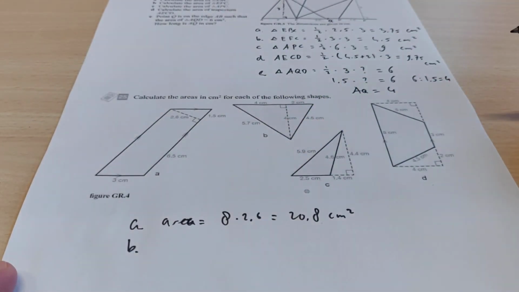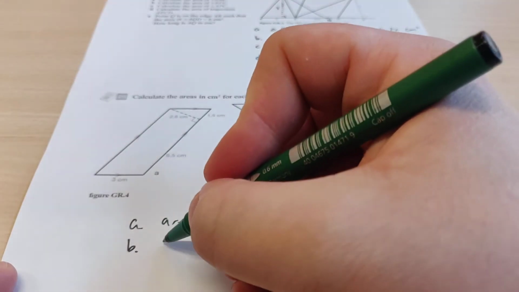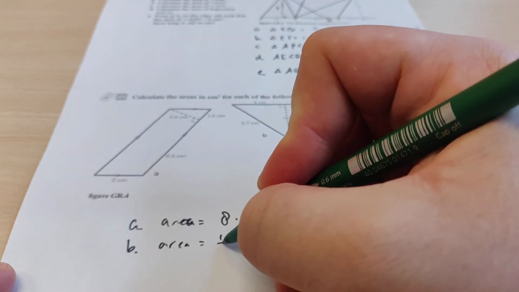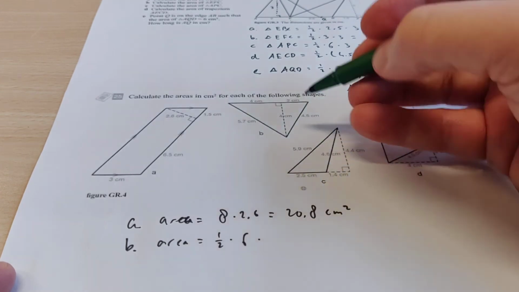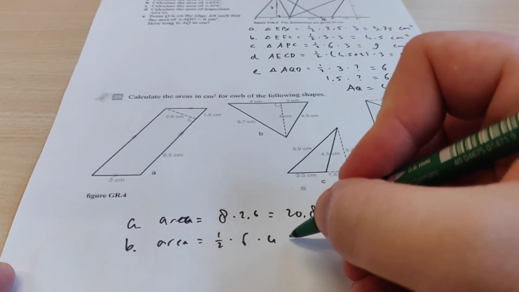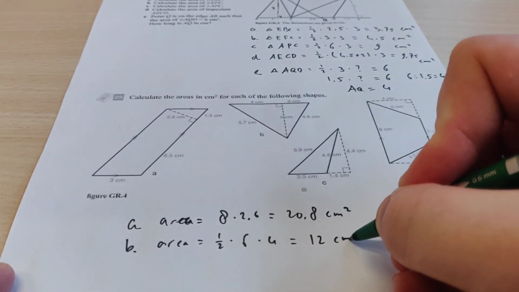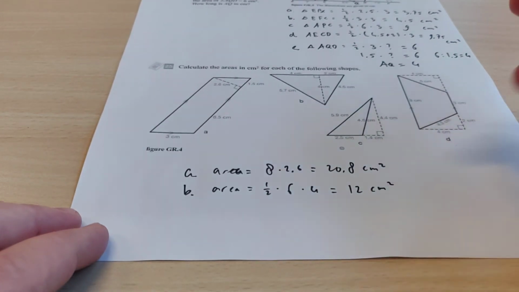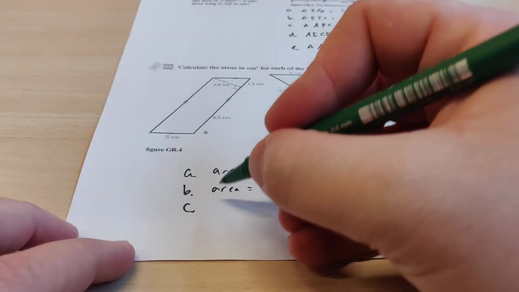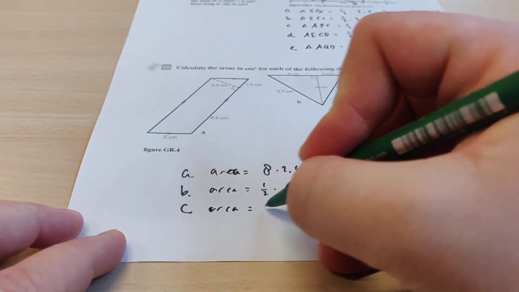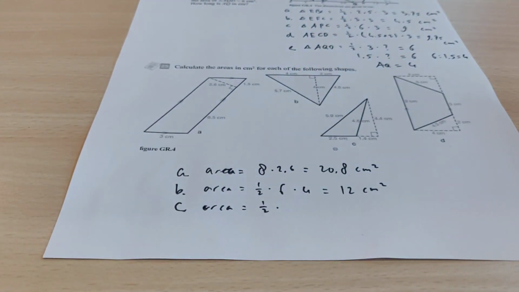Area B, that's this shape. This shape is a triangle. So for the area, we do a half times the side, and the side is 6 in total, times the matching height. So you get 12 squared centimeters there. For area of shape number C, that's also a triangle. So we also do a half times the side times the matching height.